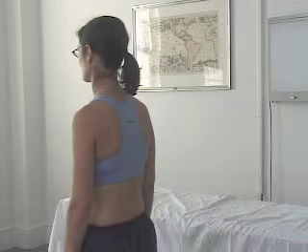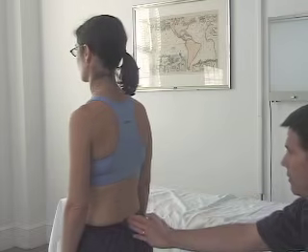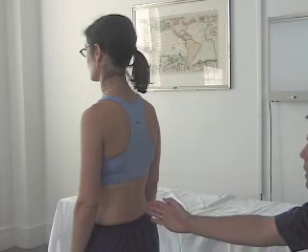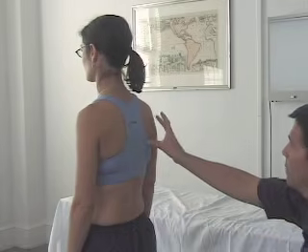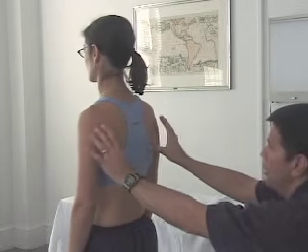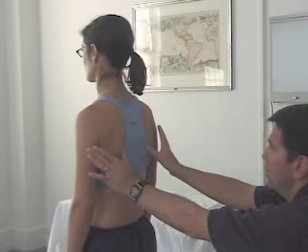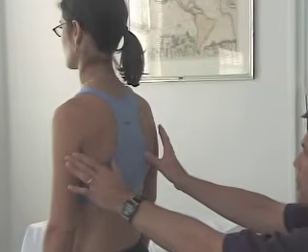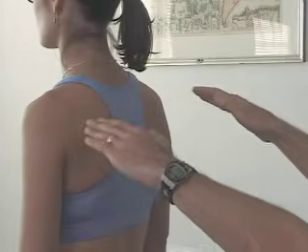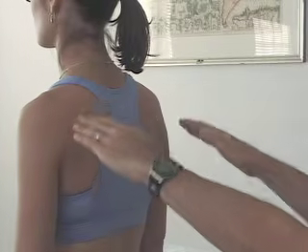I'll then have her turn away from me, and I'm looking for the straightness of her spine all the way down, making sure that there is no scoliosis. To assist me with this, I'm going to look at two different landmarks. I'm going to look at her scapula, and her scapula should be about symmetric, at the same level on each side. You can also look at the tops of the shoulders to make sure that one shoulder isn't drooped down.